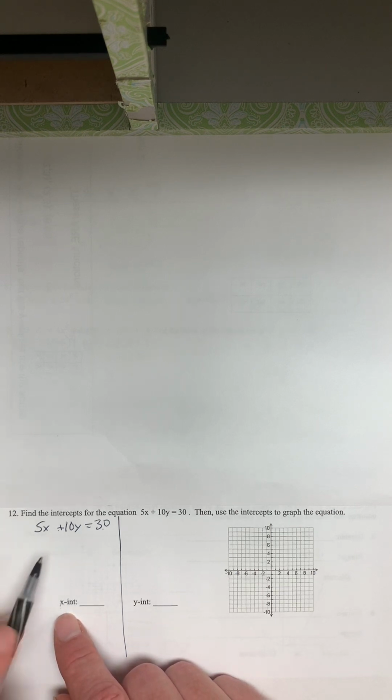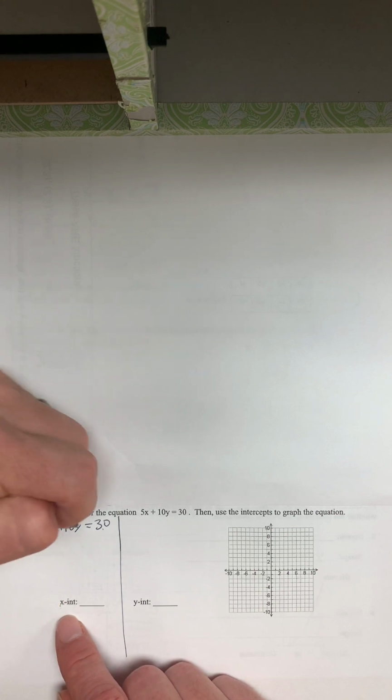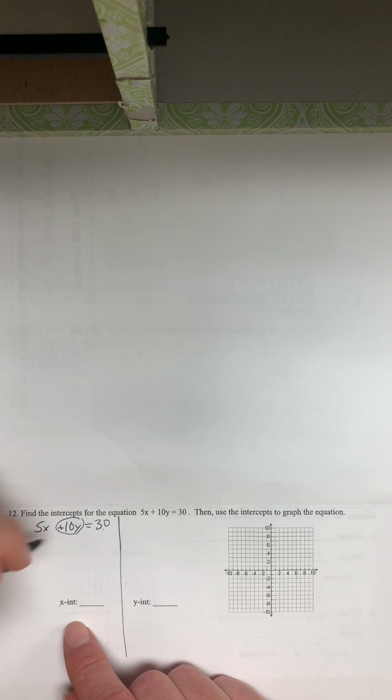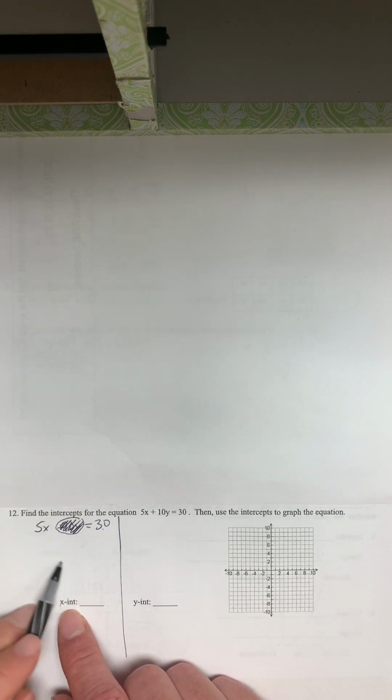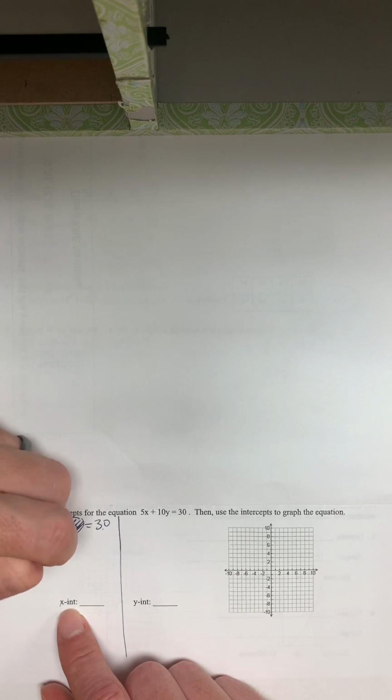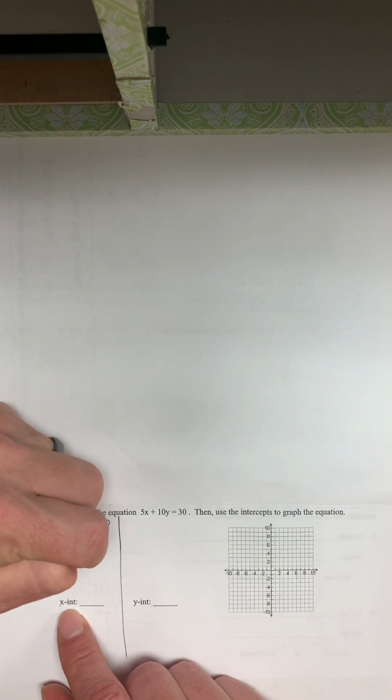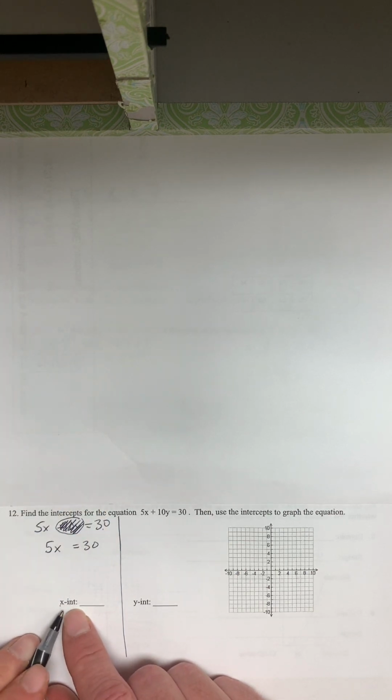about the x's. So can we agree that this stuff right here is attached to the y? We don't care about that right now. We want to find the x-intercept. So when we write it down, we're just going to write 5x equals 30, because we just want to know where it touches the x.